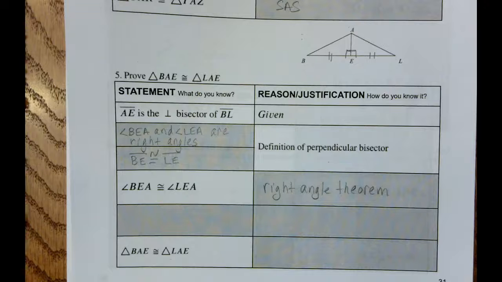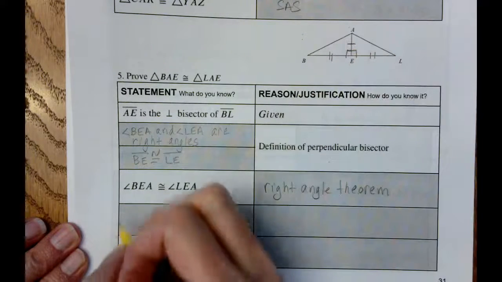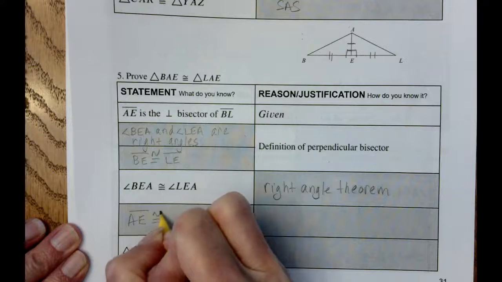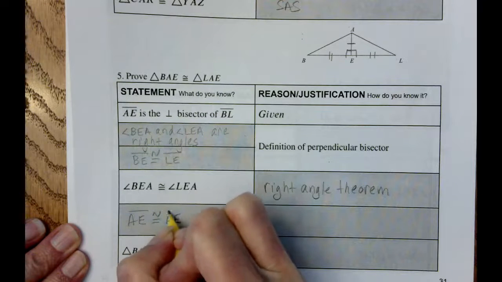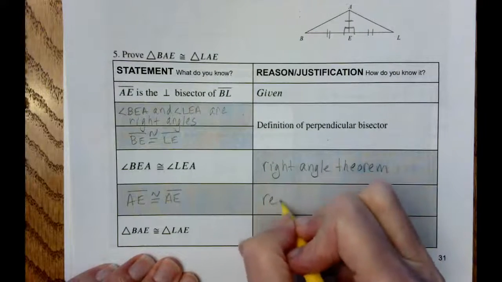So we have that information. Something else that you may have noticed is that we can say that AE is congruent to AE, and that is by the reflexive property.